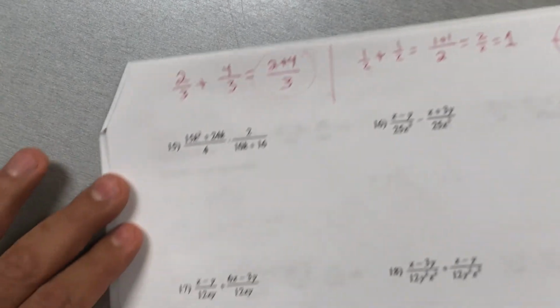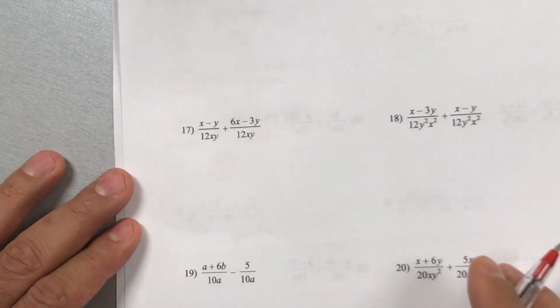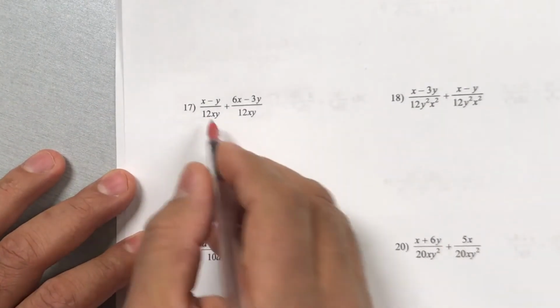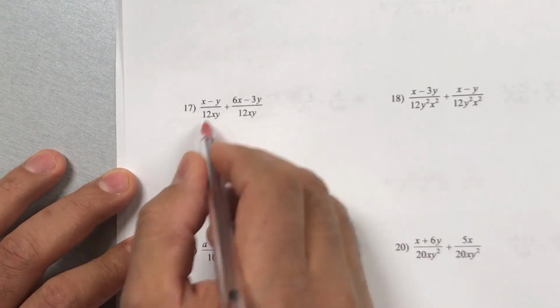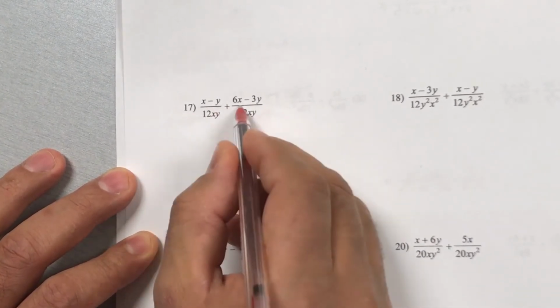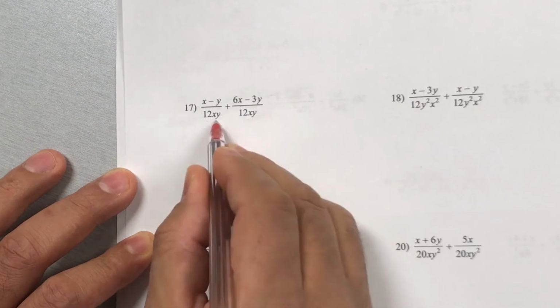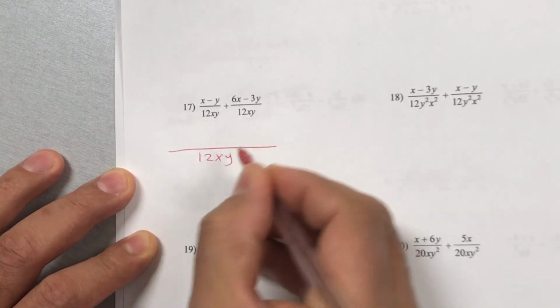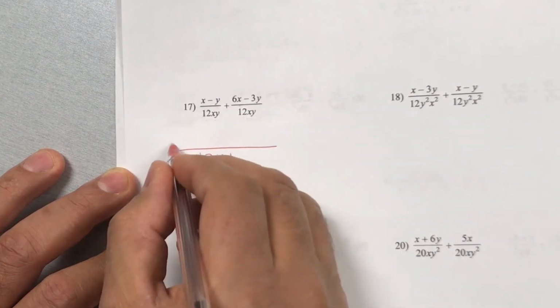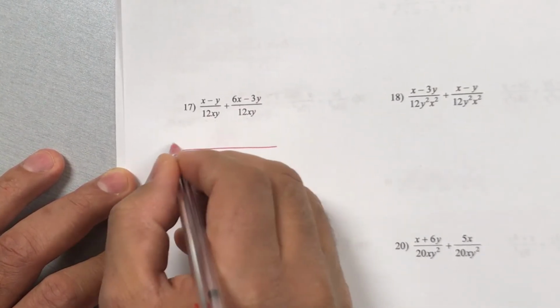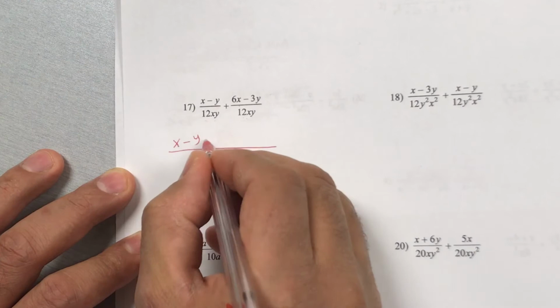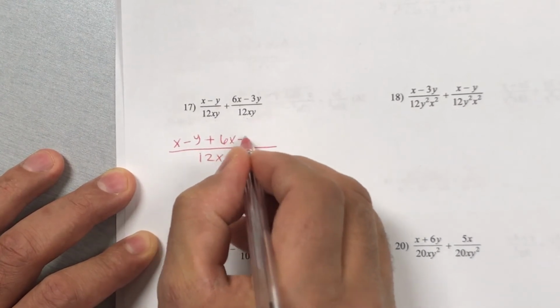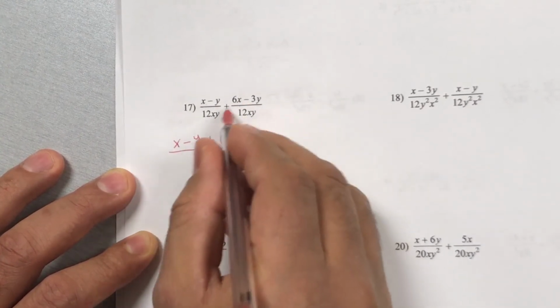All right, so let's do question number 17 together. For question number 17, you have addition, adding fractions with the same denominator. So let's write the denominator 12xy, and in the numerator, just write down x minus y plus 6x minus 3y. Just combine like terms.